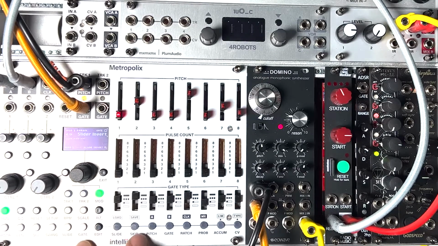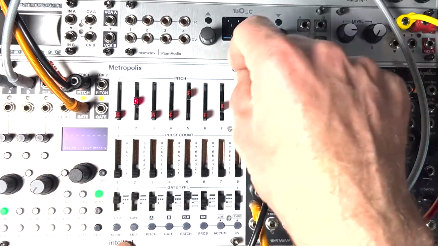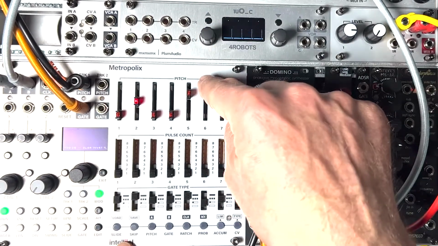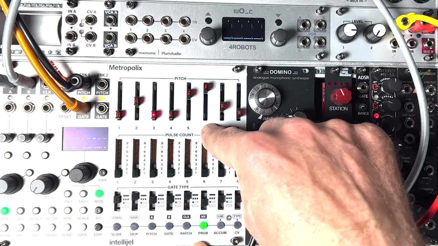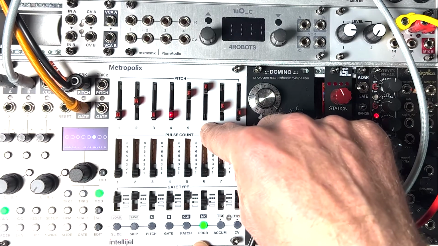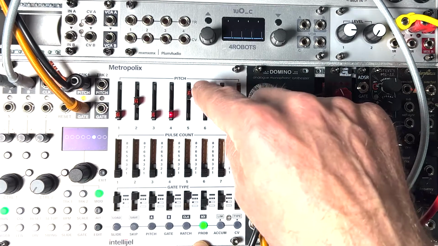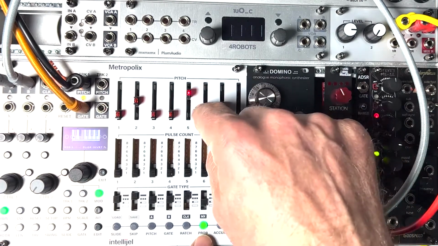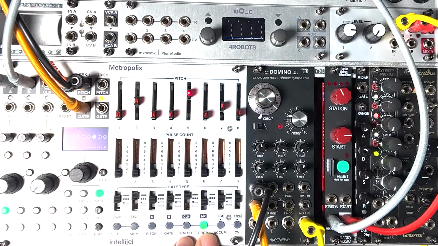Back to the modulation lane. Slider invert will invert them. So if this is, let's put this at the top, and I invert this, it will push it to the bottom of the slider. Okay, so it inverts it. So if I'm at the bottom, you put it at the top.